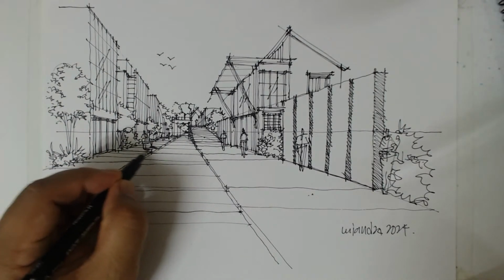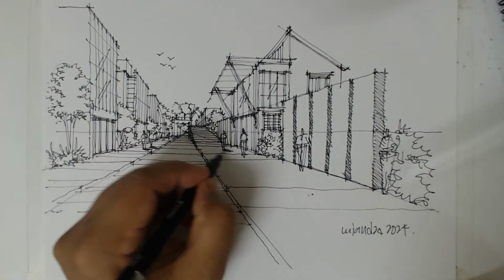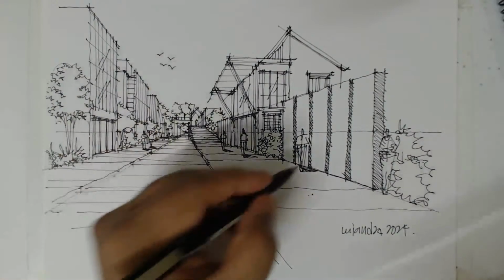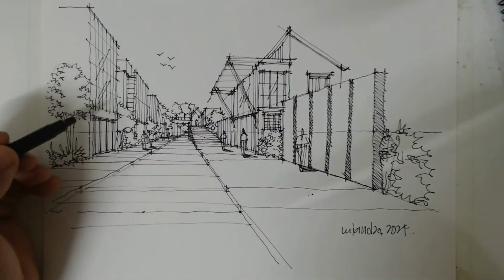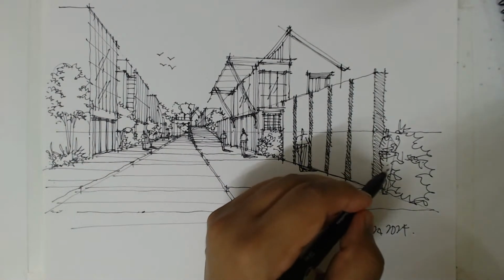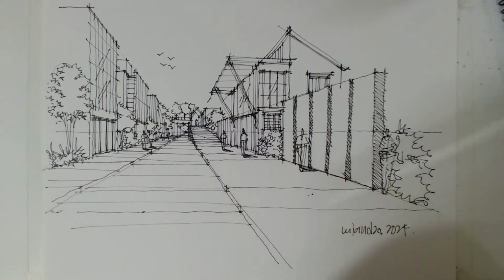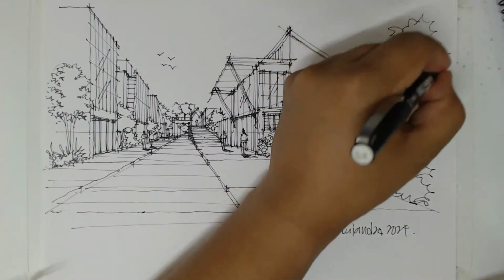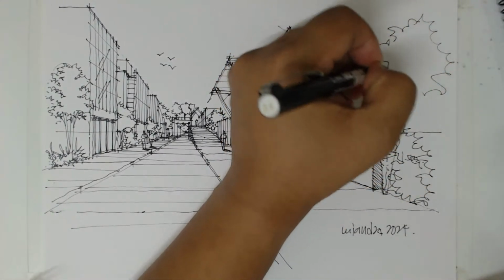In perspective, we don't have scale, we just have proportion. So the proportions of any humans that I draw will look logical to our eyes because it's based on this human reference object. Okay, so that's all. Maybe to finish it up, I draw a simple, not big, tree there.